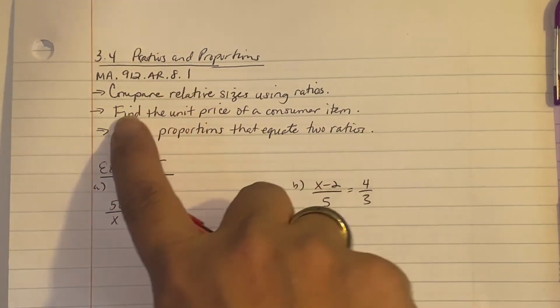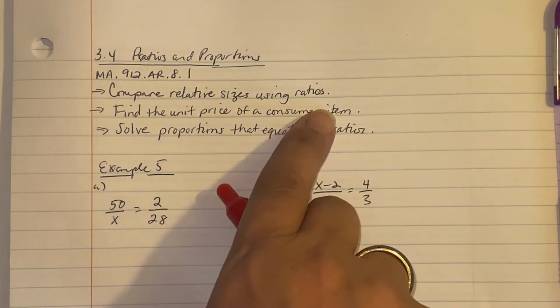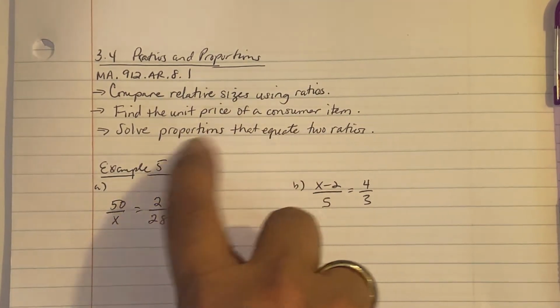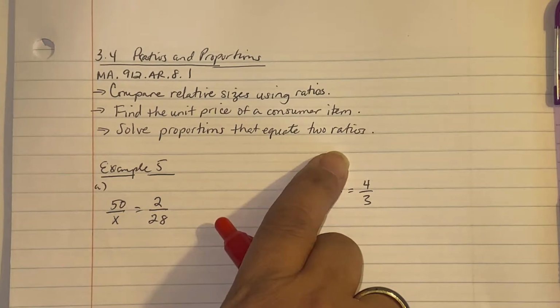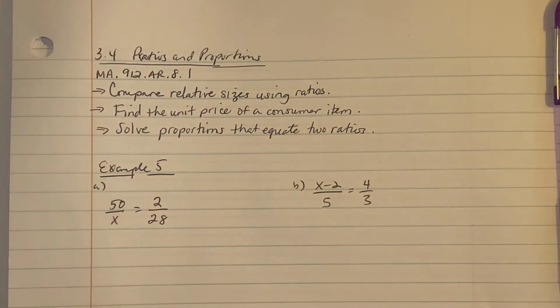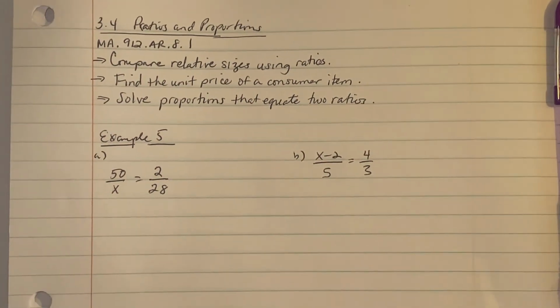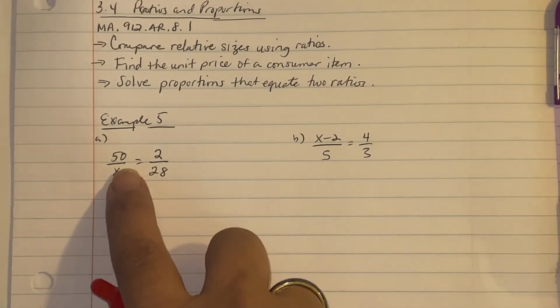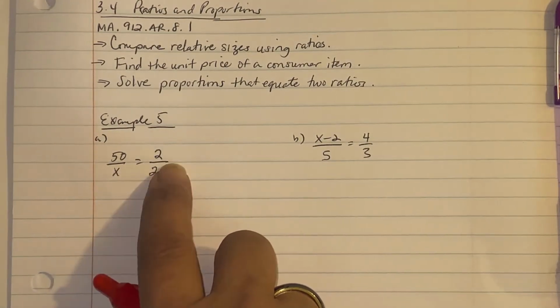3.4 ratios and proportions. So we're going to compare relative sizes using ratios, find the unit price of a common item, and solve proportions that equate to 2 ratios. So for this lesson, I'm using example 5, A and B. They gave us 50 divided by x is equivalent to 2 over 28.